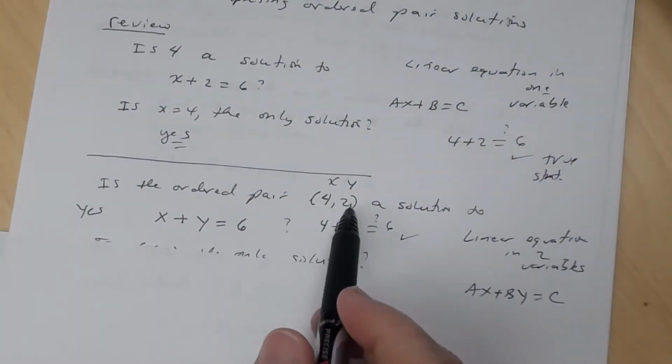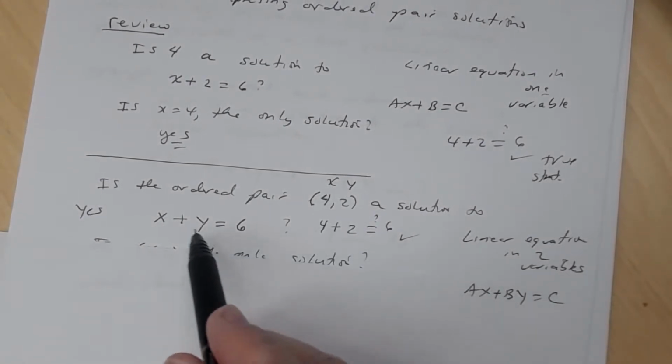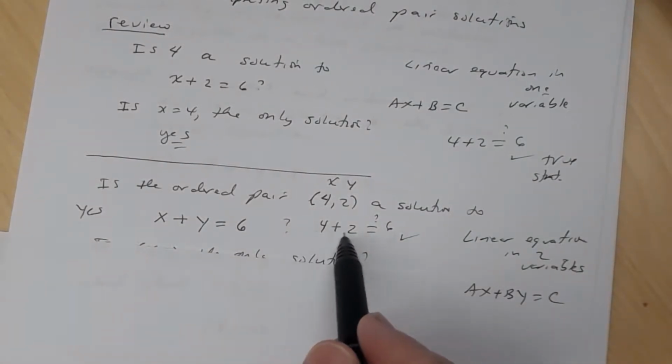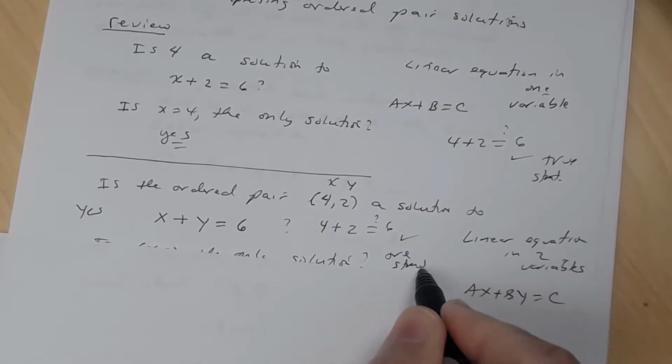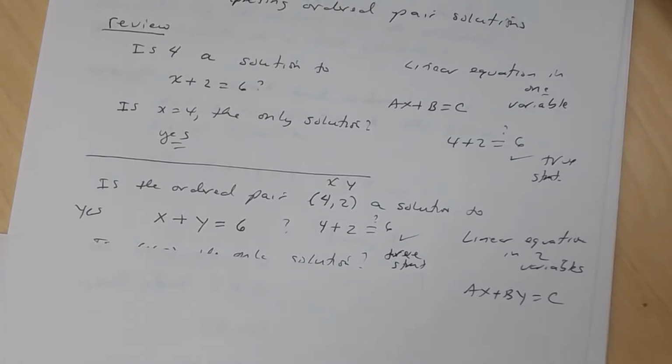Because when I substitute 4 for x and 2 for y, that ordered pair makes this a true statement. 4 plus 2 does equal 6. That's a true statement.